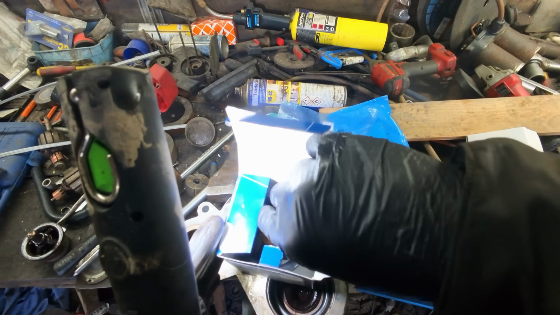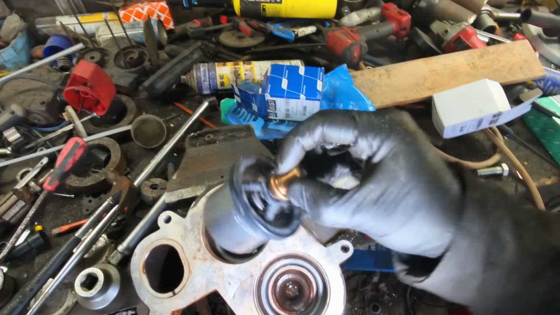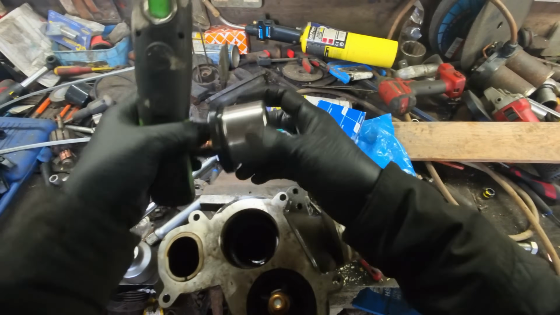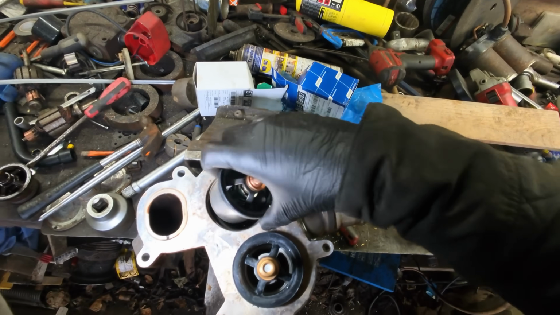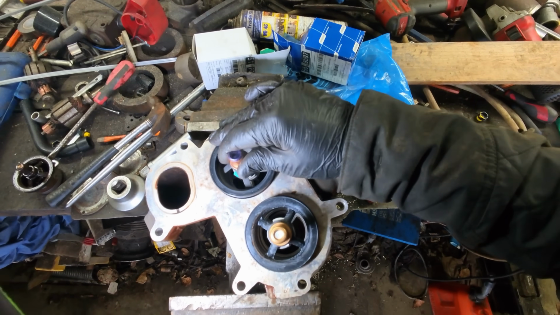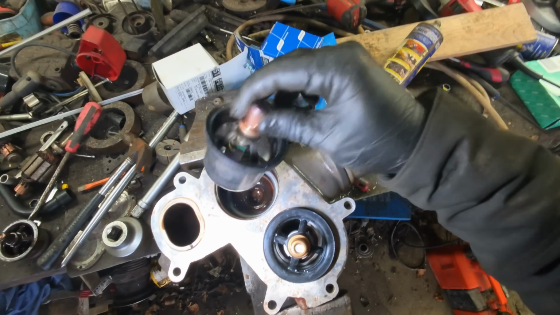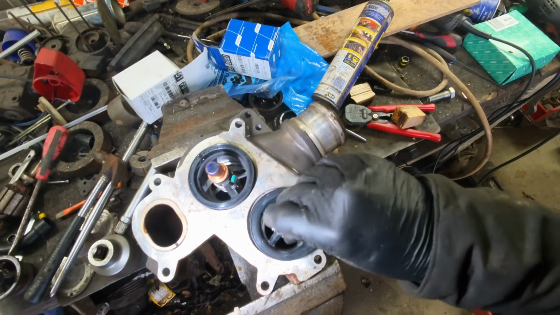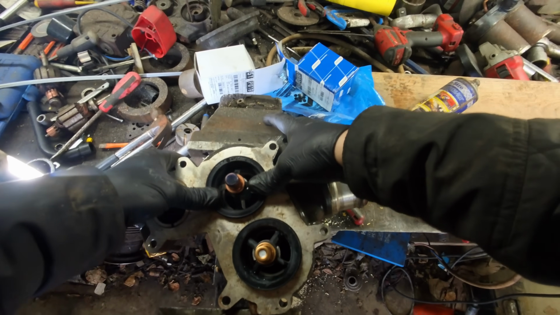Are these thermostats the same? No, they're not. This is a 91 degree thermostat. And this is an 85 degree thermostat. See, I can't even push these in here now with these new seals. That's how tight them seals should be round a thermostat. So I think that's the right way now. The 85's here and the 91's over there. They should just push in. With a bit of luck.